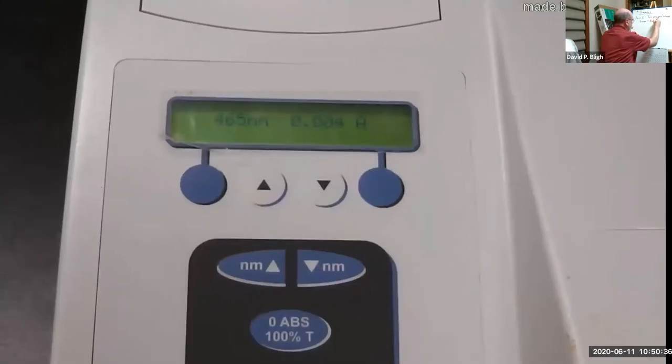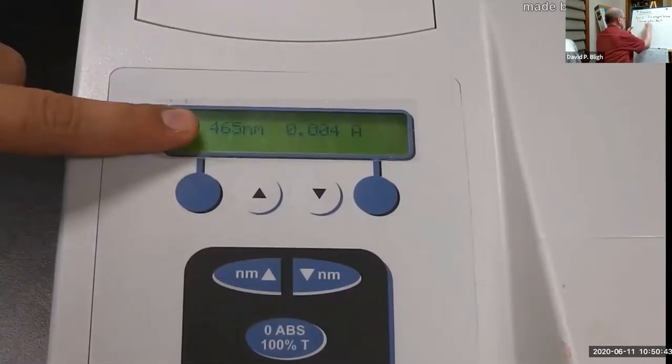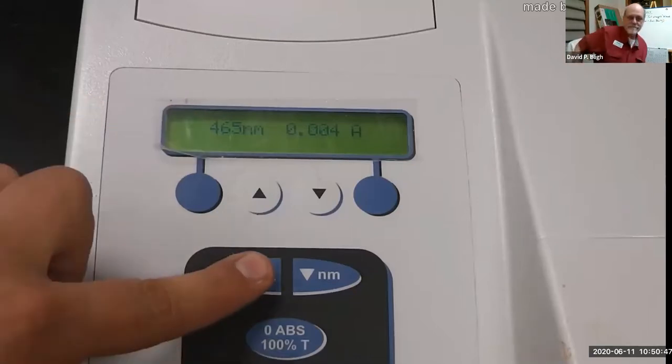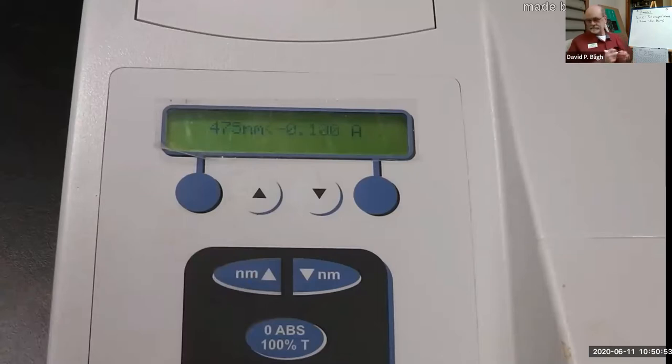There may come a time when you need to adjust the wavelength on the machine. As you can see here, the machine is currently set to read at 465 nanometers. To adjust this, simply click the NM up or the NM down button. As you see here, I adjust it to 475.